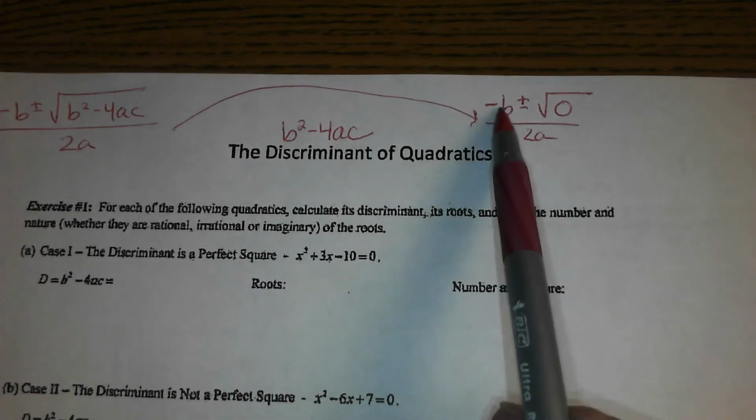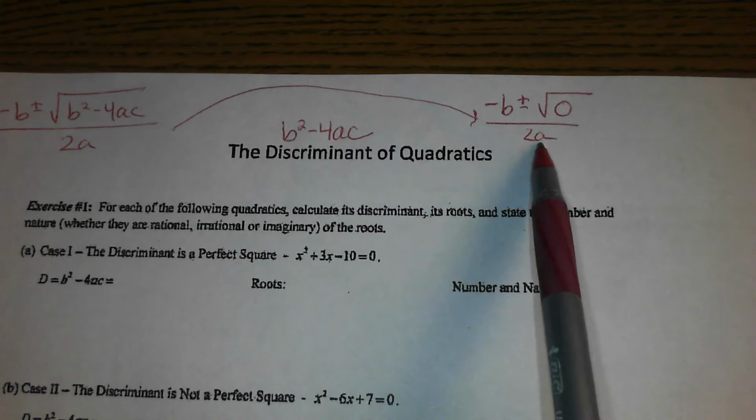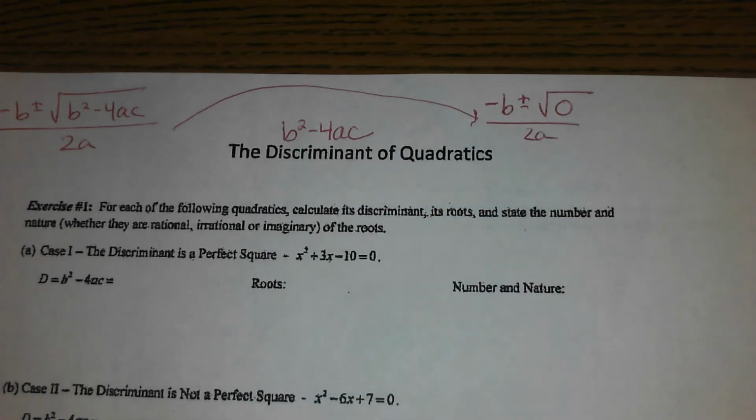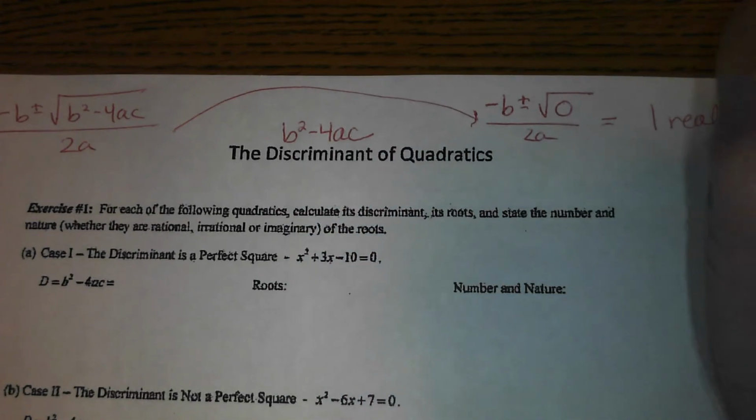Essentially, you're taking a number and you're adding 0 and then dividing it by 2a. And then on the second hand, you're taking a number and you're subtracting 0 and dividing it by 2a. What happens if you add 0 versus subtracting 0? What's different? Nothing is different, right? So you're actually going to get the same answer twice, yes? Which really means you only got one answer. So this would equal one real solution.